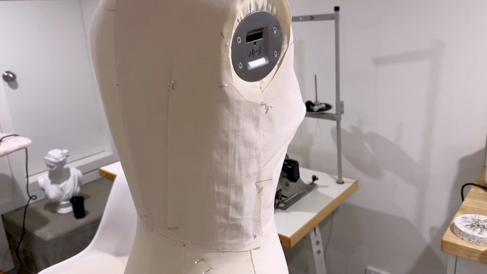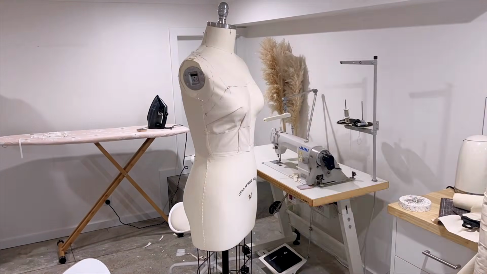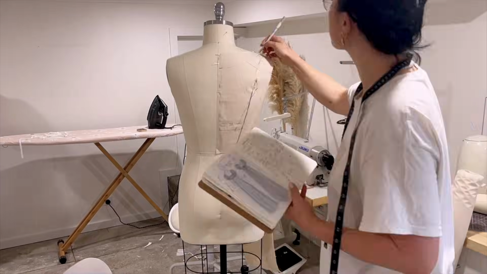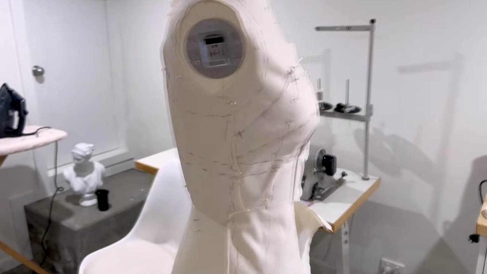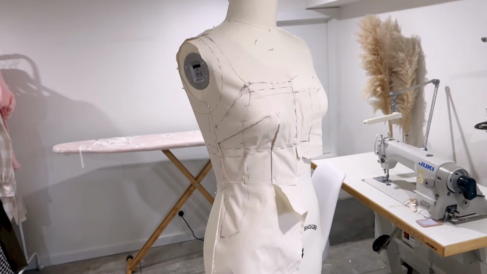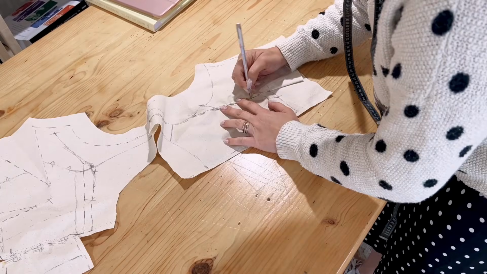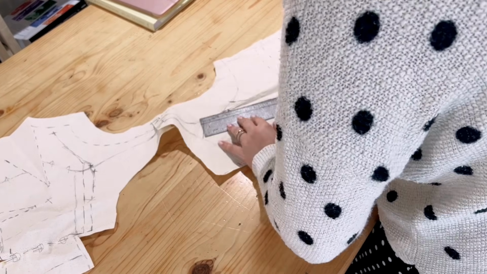So I started with just the basic block. I've put darts in at the bust and the waist. And then I'm starting to actually draw the design lines on so I know what I need to be taking off that final block. Then once it's fitted to my mannequin, I can just peel it off and start looking at what all those darts and fullness look like.